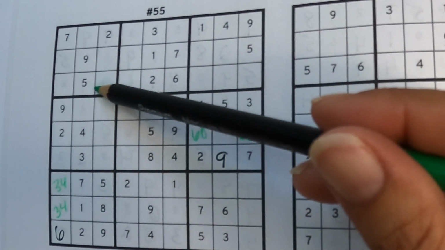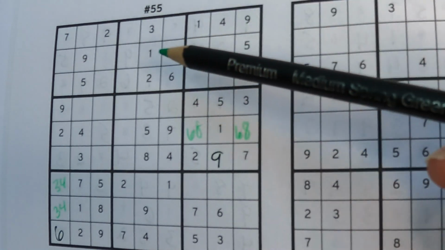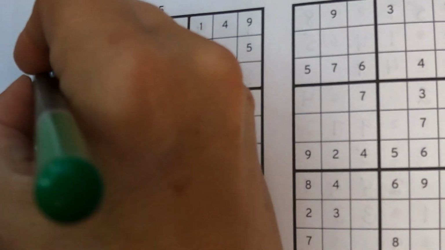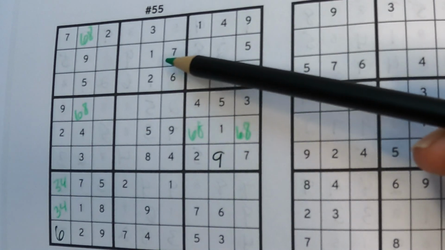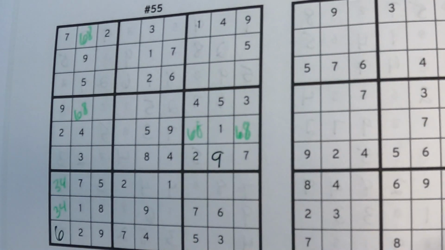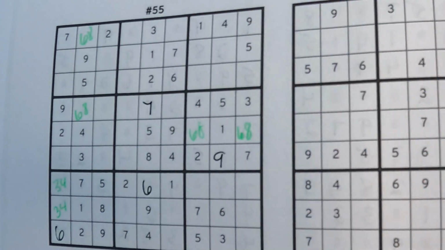For this column, we're missing 6 and 8. I don't see any help. So 6, 8. For this column, we're missing 6 and 7. We've got a 7 here, so 6, 7.